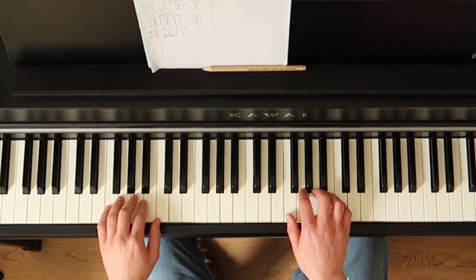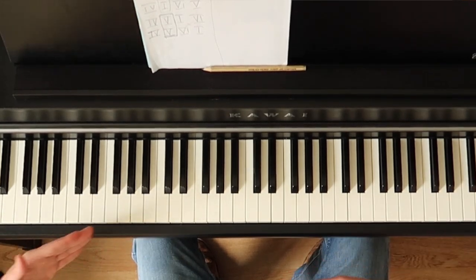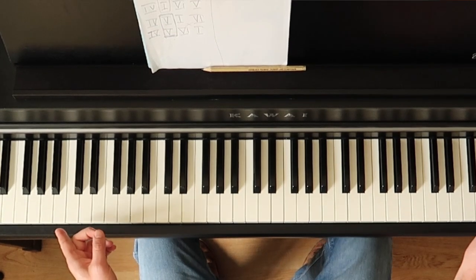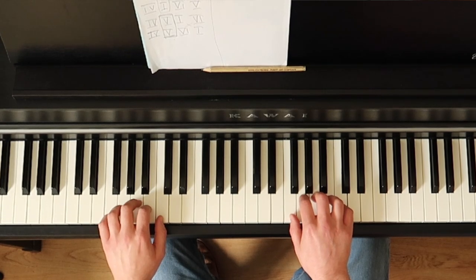So, what happens is that we apply the contrary motion. The contrary motion happens when the left hand goes up and the right hand goes down, or opposite. If the left hand goes down, the right goes up. Opposite motion. This is the meaning of contrary motion. And we do.